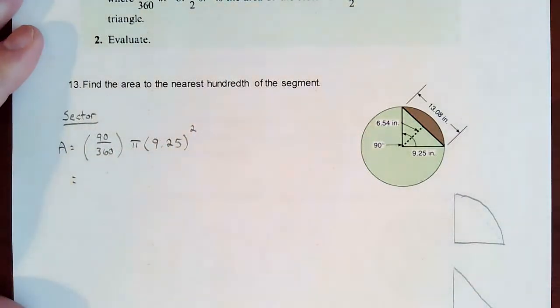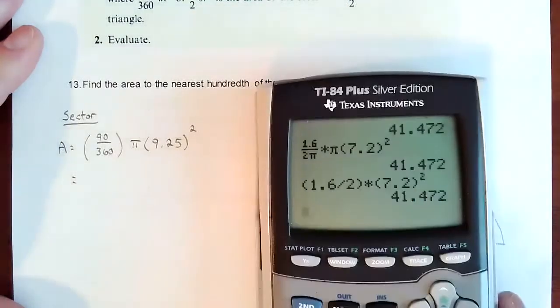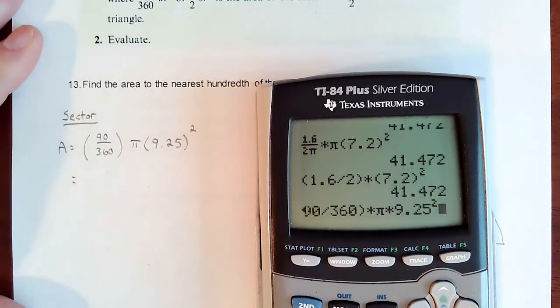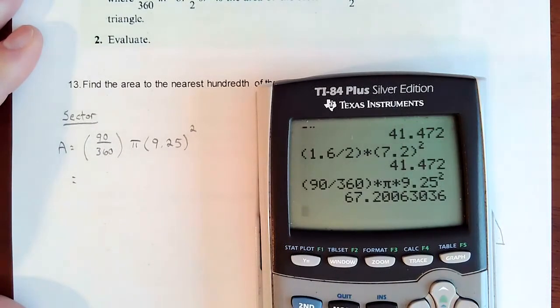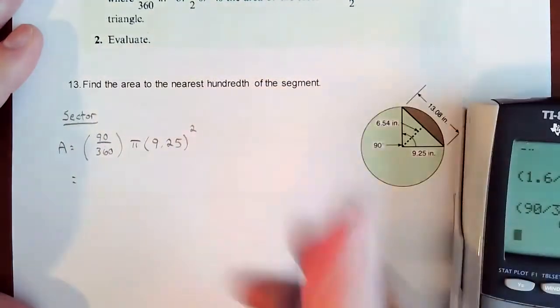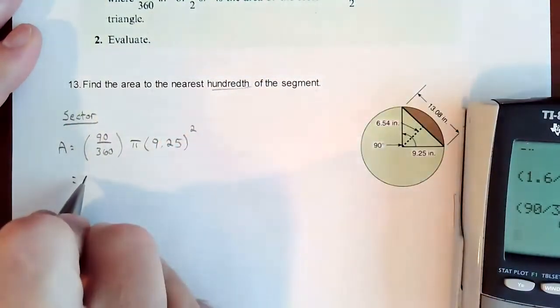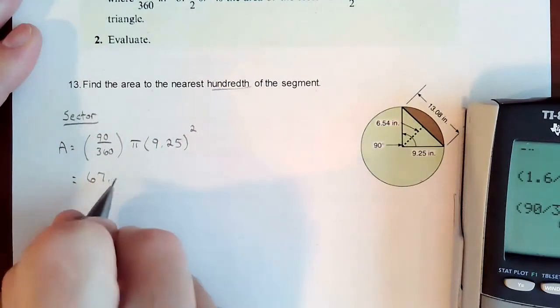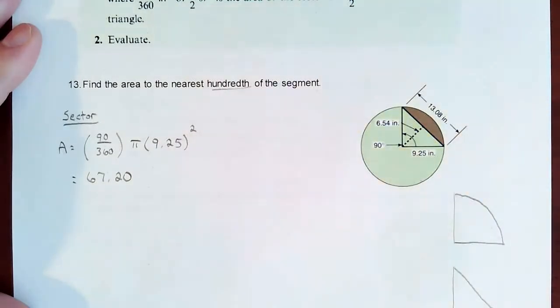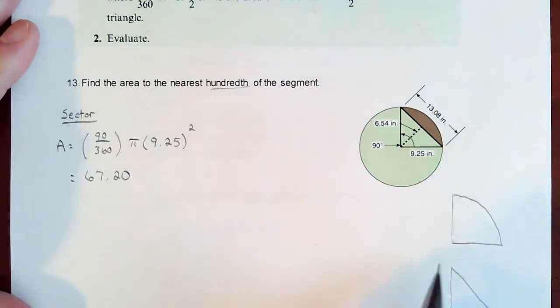And if we throw that all into the calculator, we're going to take 90 divided by 360 times pi times 9.25 squared. All right, so we'll say 67.20, rounding to the nearest hundredth in the end. So 67.20. All right, so that is the area of this.